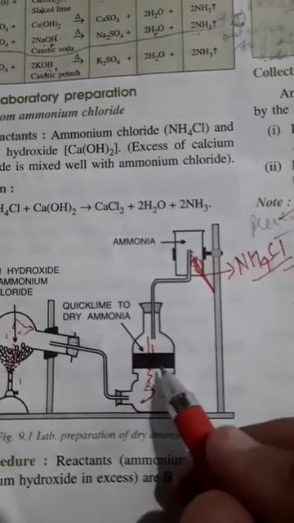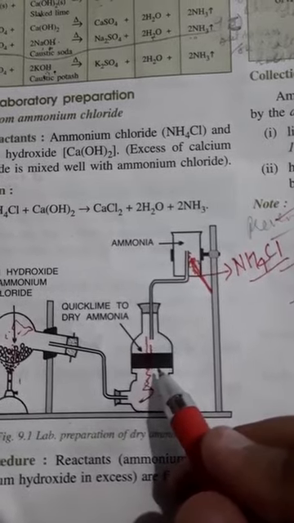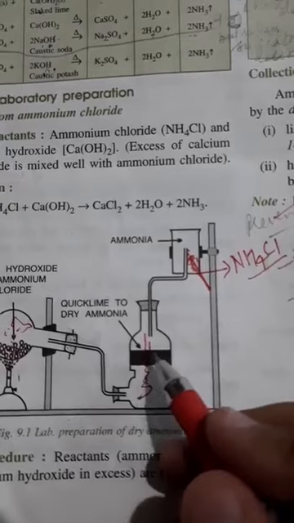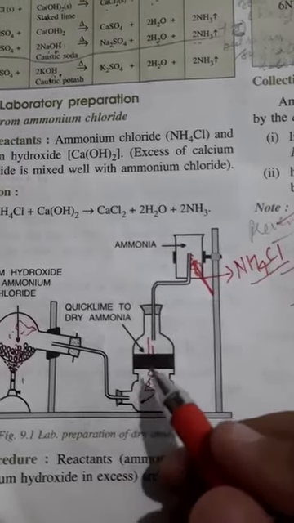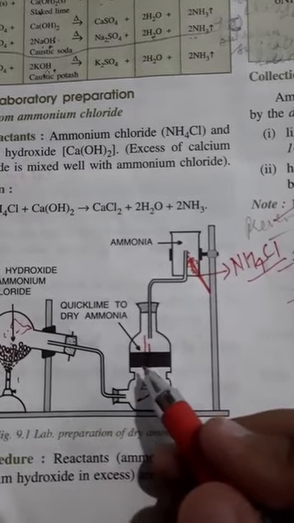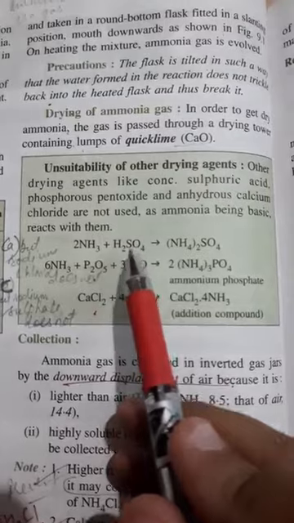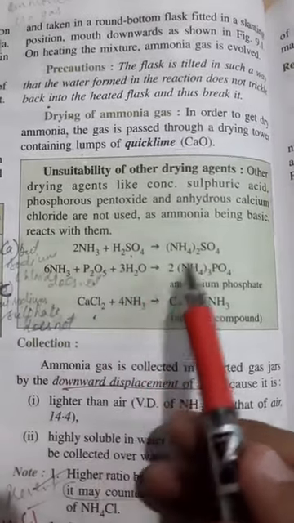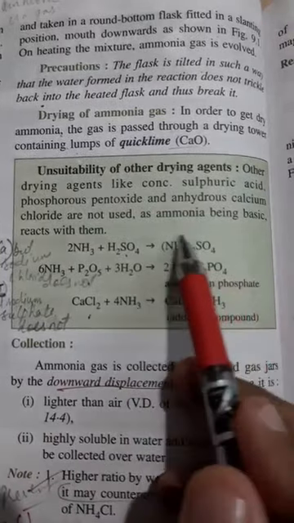But in exams, generally the question is asked: why are we not using H2SO4, which is also a drying agent, phosphorus pentoxide, which is also a drying agent, or calcium chloride, which is also a drying agent? The answer is very simple and it is written here: if we use these drying agents, they react with ammonia gas and your reaction fails.